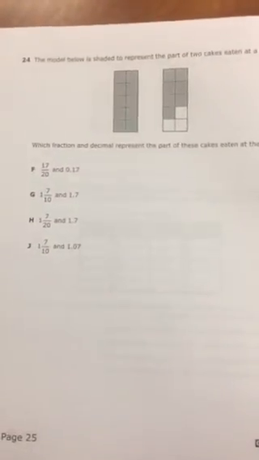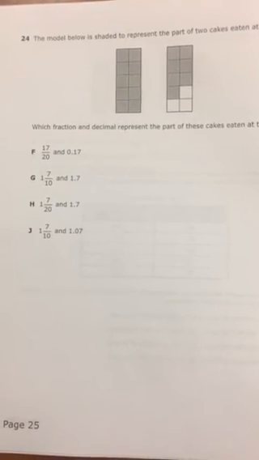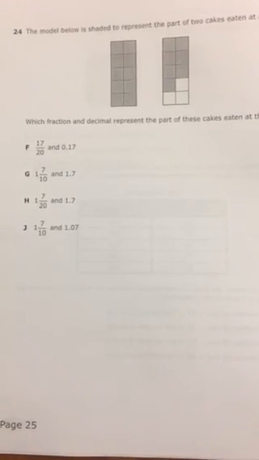Question 24. The model below is shaded to represent the part of 2 cakes eaten at a party. Which fraction and decimal represent the part of these cakes eaten at the party?